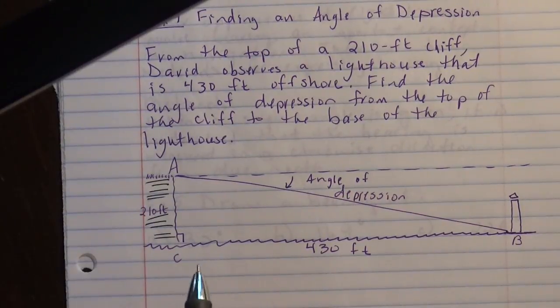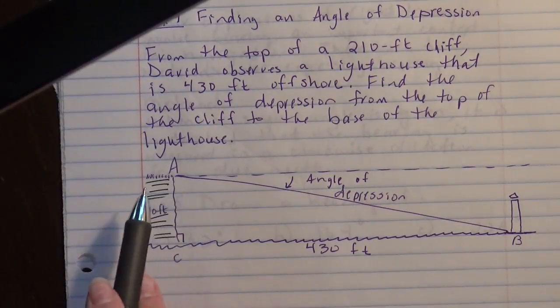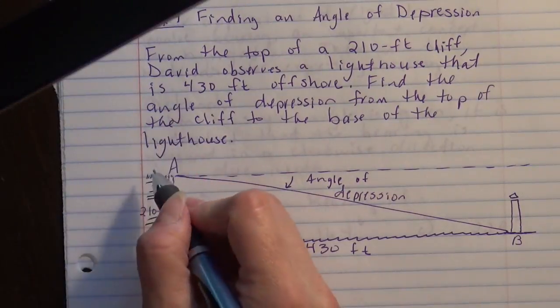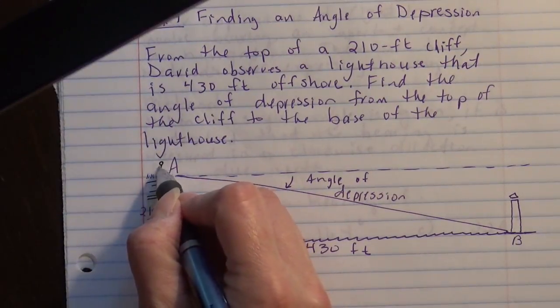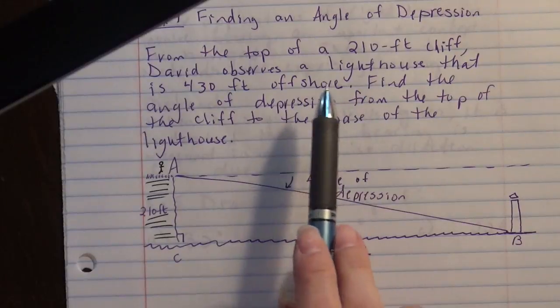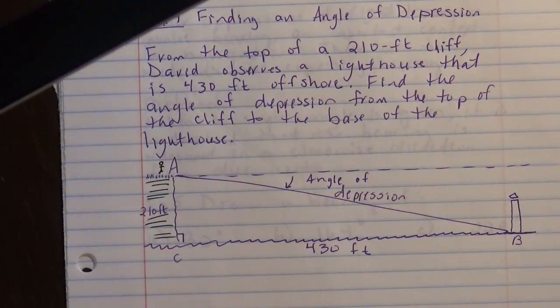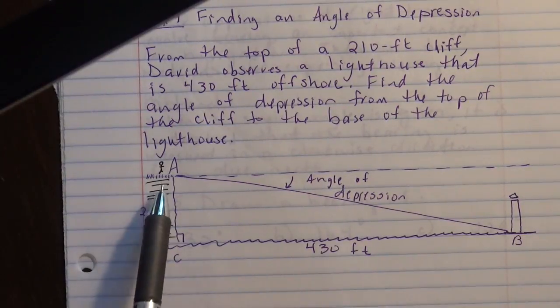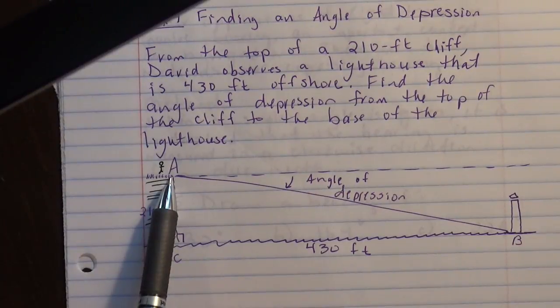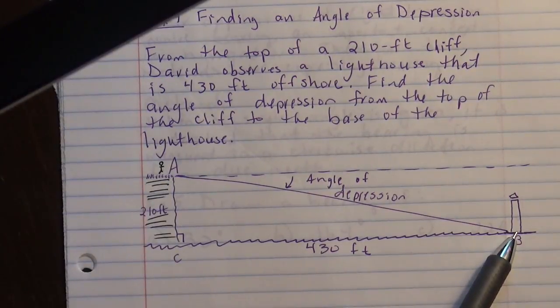From the top of a 210-foot cliff, David observes. So we've got David standing up here. He observes a lighthouse that is 430 feet offshore. Okay, so it's way out here, 430 feet away from the shore. Find the angle of depression from the top of the cliff to the base of the lighthouse over here.